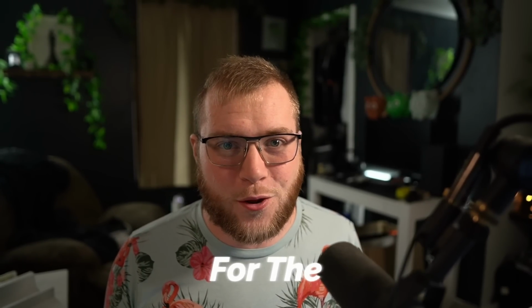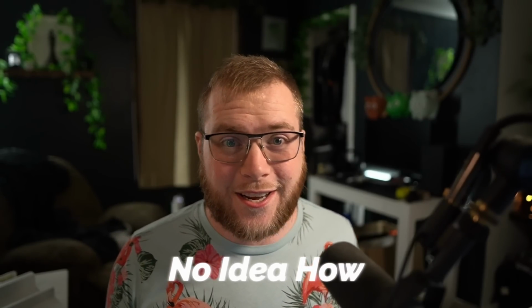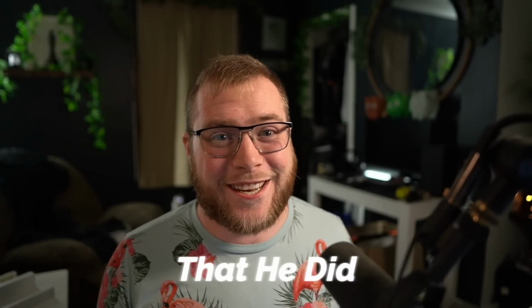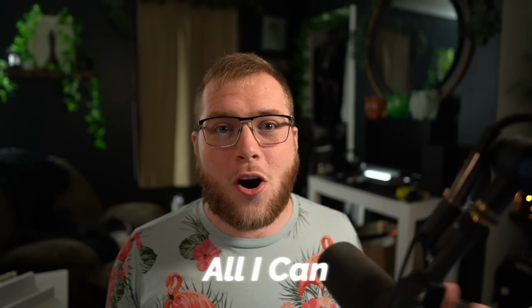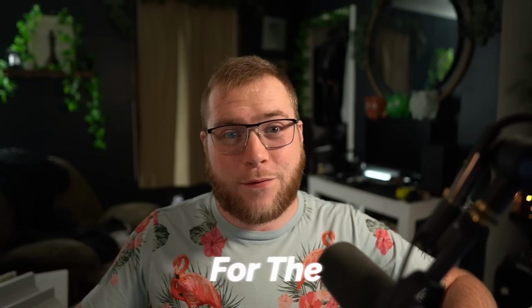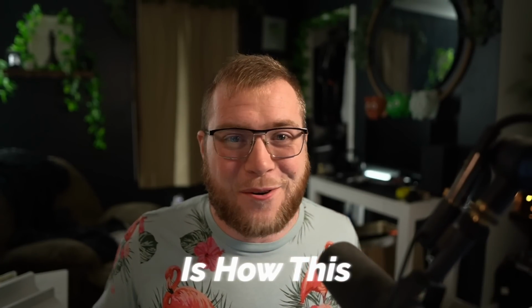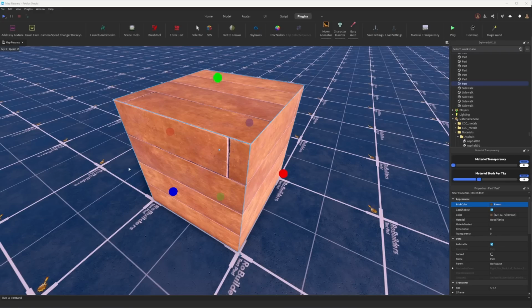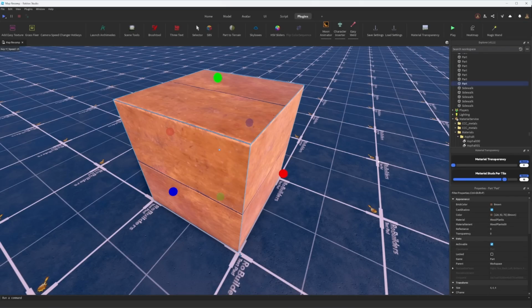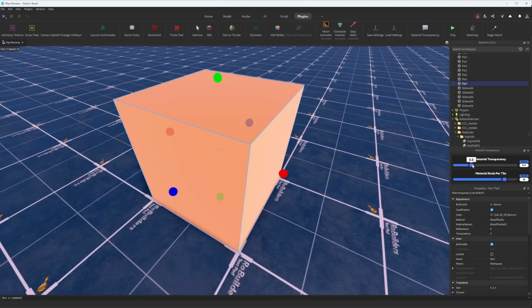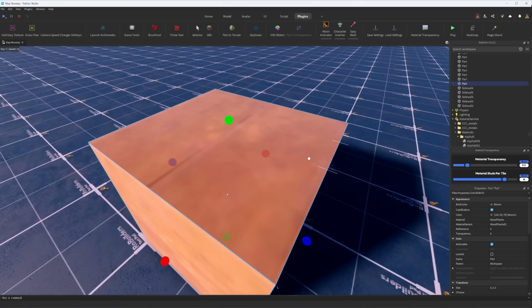He sent me the link for the plugin, and I have no idea how to explain everything that he did to make this plugin work. All I can say is the idea we had for the material variants is how this plugin does work. To use this plugin, all you have to do is select the material on whatever part you want, just like a Roblox material here. The material variants will automatically be applied, and then you just move these sliders. So if we want it a little more transparent, we can step through 1 through 10. And now it's like a very transparent Roblox texture.